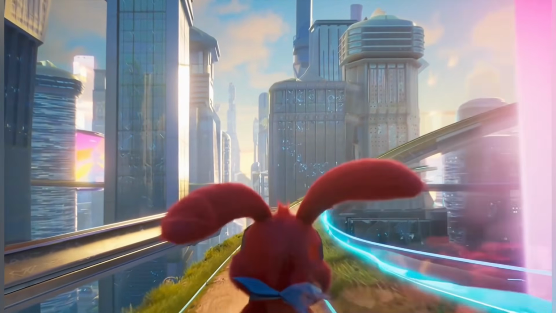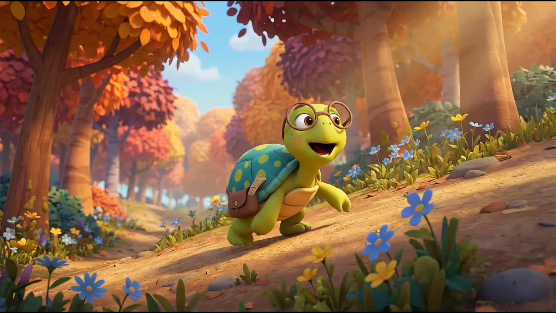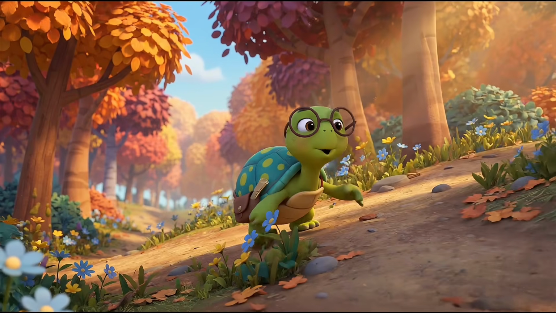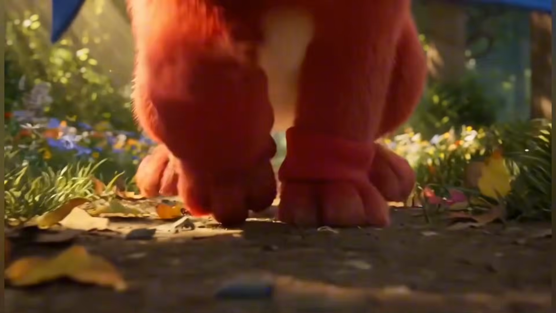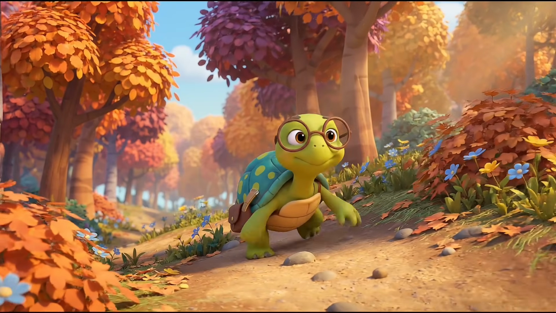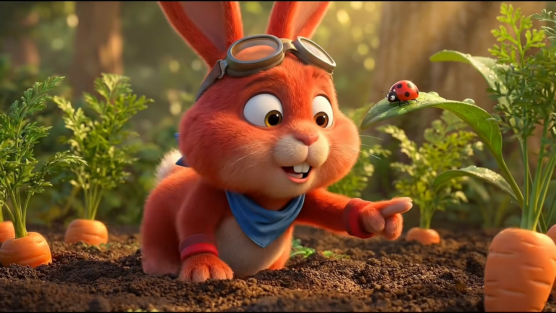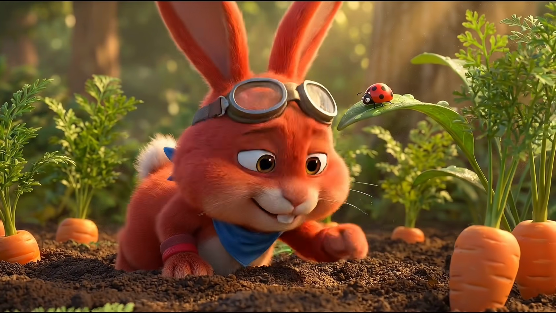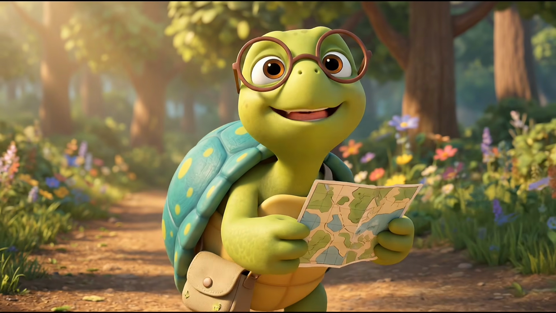Come on, Zippy, faster! Let's leave the city in the dust! Nothing's catching me today! Step by step. I'll get there. Whoa! Look at all these carrots. Looks like I'm still on the right path.